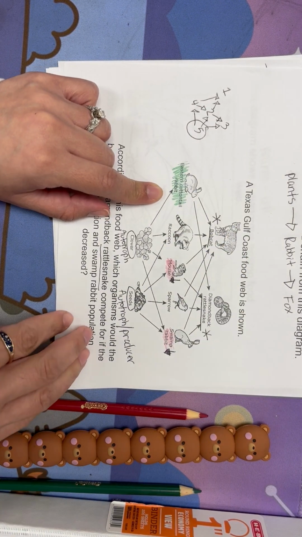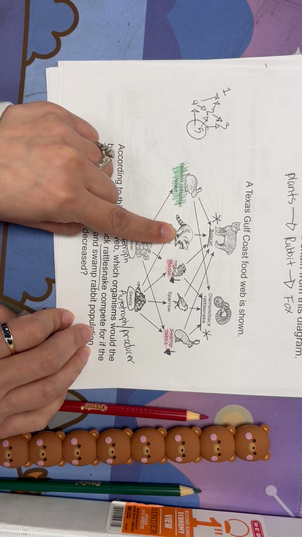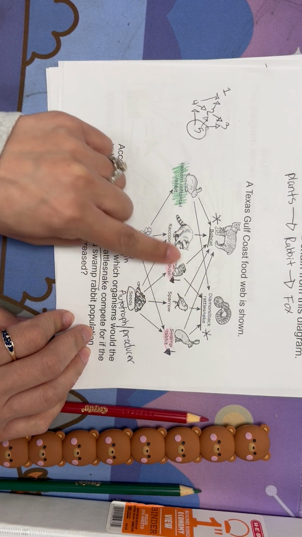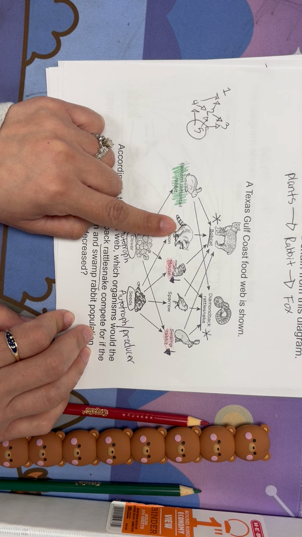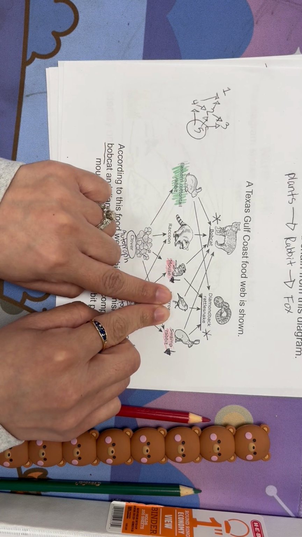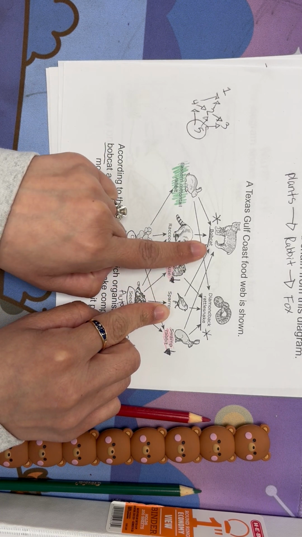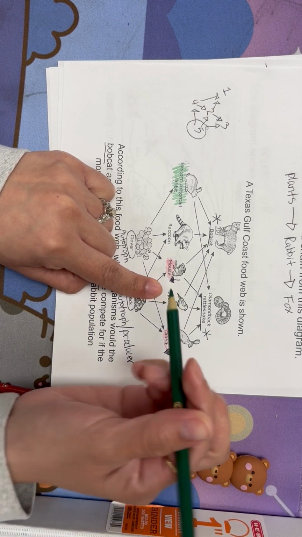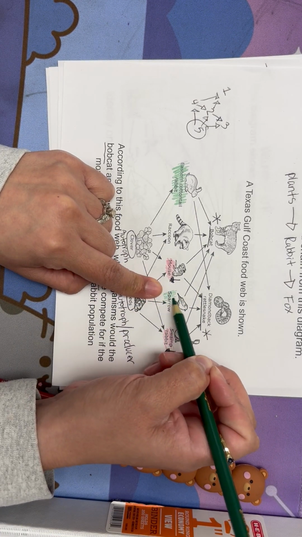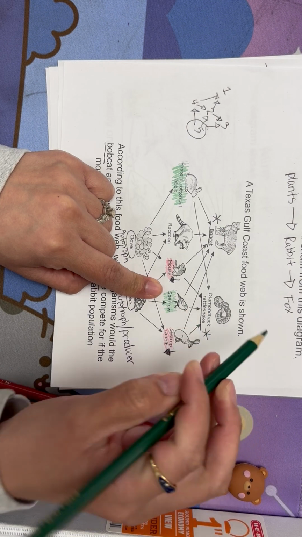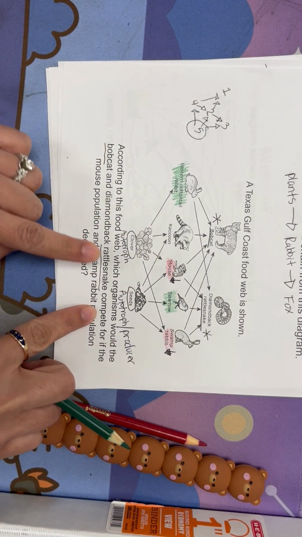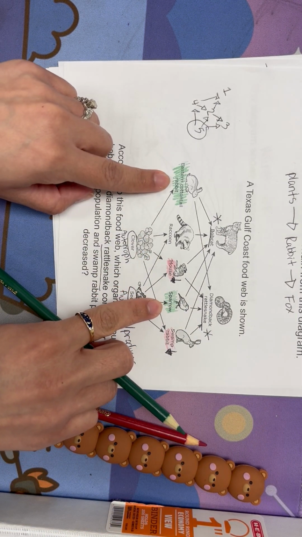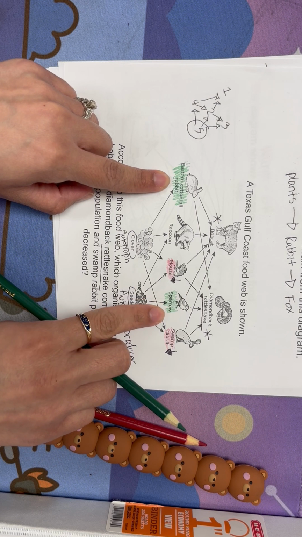They have to compete. Raccoon, I see that it is pointing to the bobcat, but not the rattlesnake, so that's not something they will compete for. The sparrow is pointing to the bobcat and the rattlesnake, so that is another thing that they have readily available. Population did not decrease like it says here, so they're going to compete for the cottontail rabbit and the sparrow.